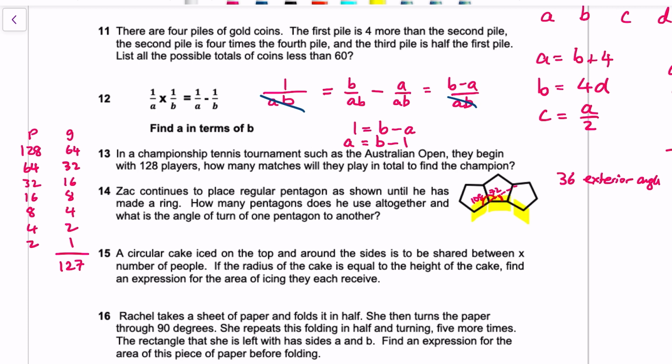And so therefore, to work out how many sides that inner shape has got, which is the same as how many pentagons are used, well, the exterior angles are all the same, and they're all going to add up to 360 eventually when we go around in a big loop. So the sum of 360 means that there must be 10 pentagons. 10 pentagons used.